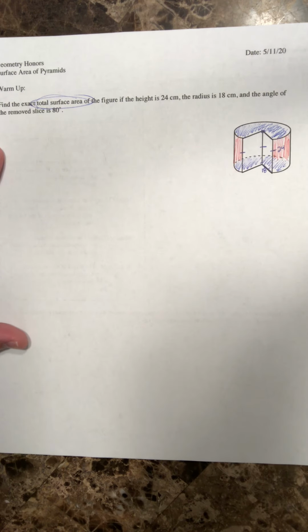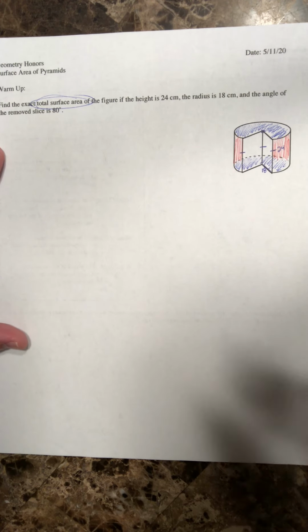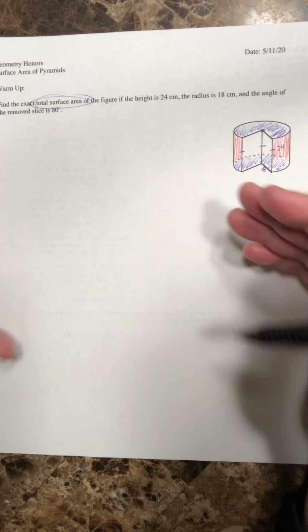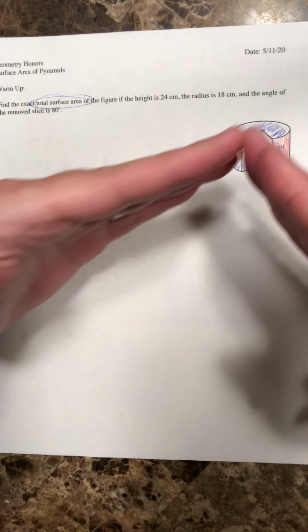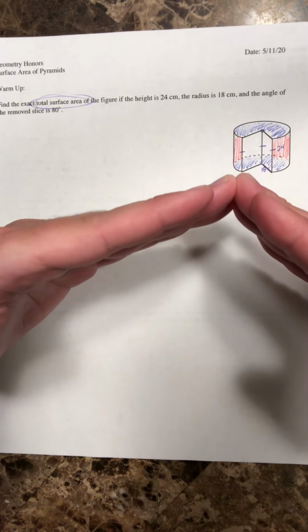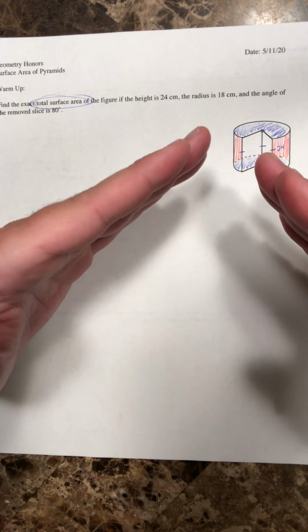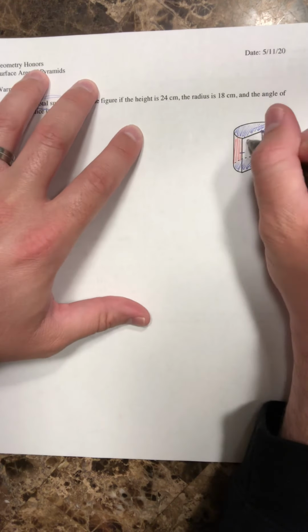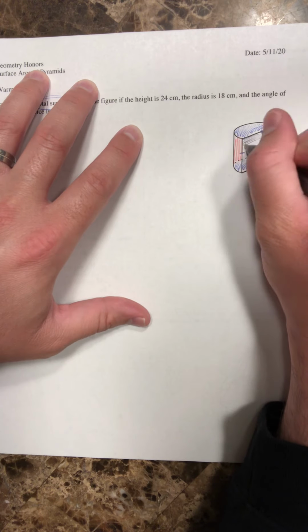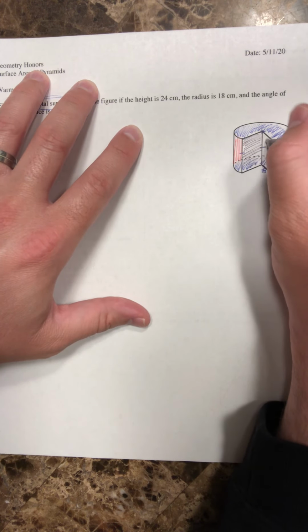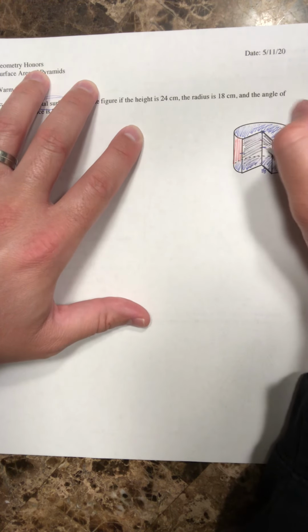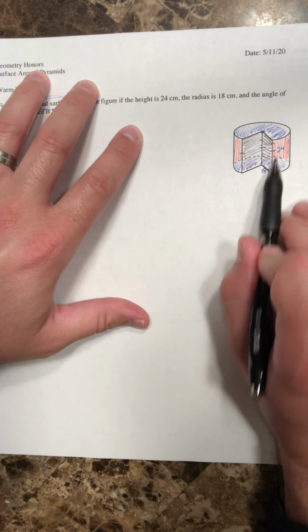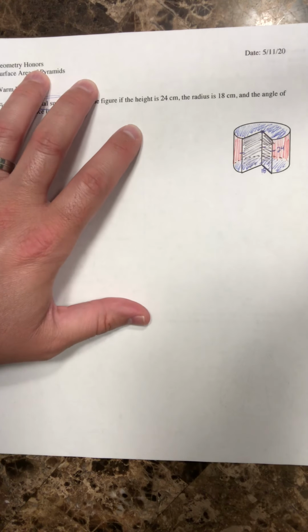But then we can't forget about these rectangular faces. Like if you cut out a circular or cylindrical cheese wedge, you're going to get rectangular faces. So there's a rectangle here and there's a rectangle here, and they're two congruent rectangles. The two congruent rectangles are 18 by 24.